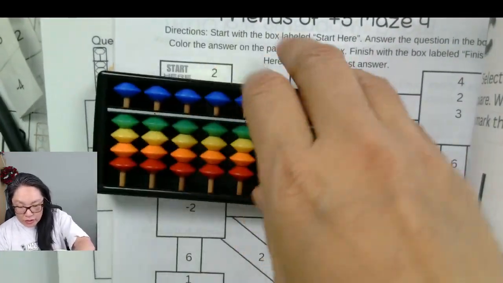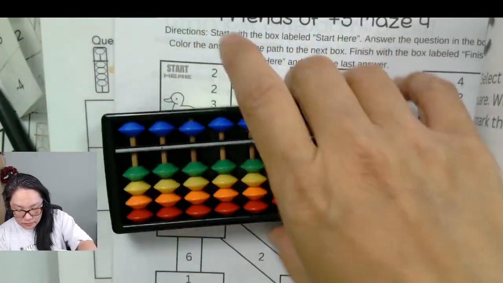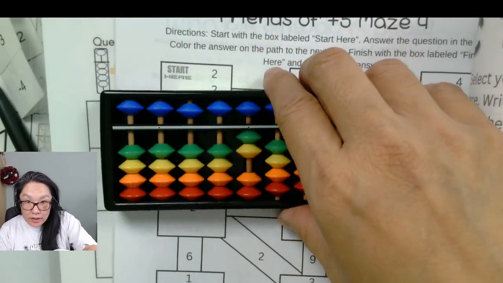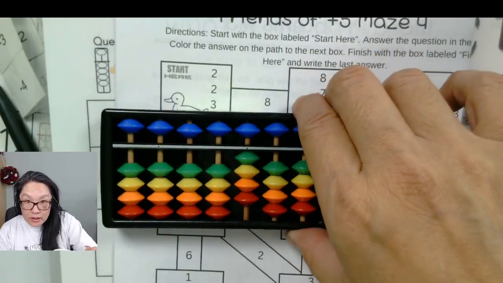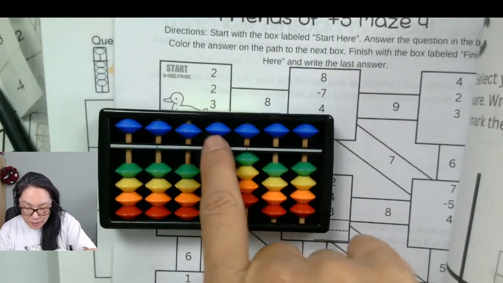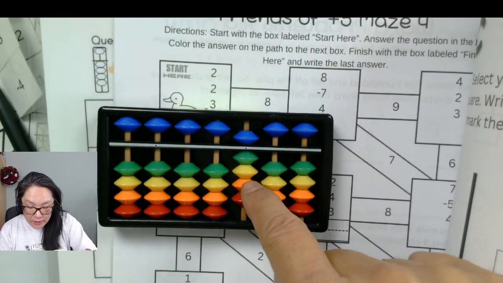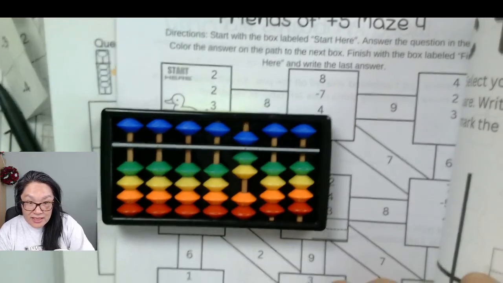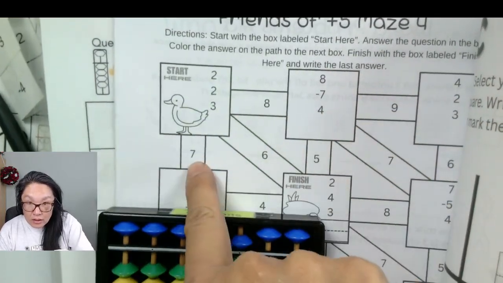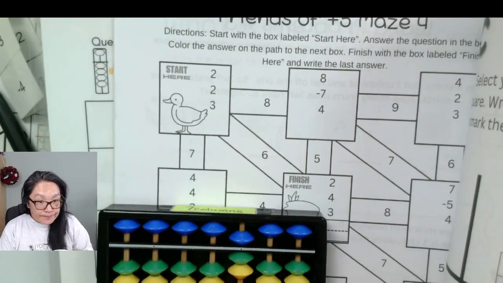So we have 2, and then plus another 2. Then I want to plus the 8. Plus the 3. There's not enough to plus the 3. What do I do? Plus the 5, take away the 2, my final answer is 7. Then I just follow the path.